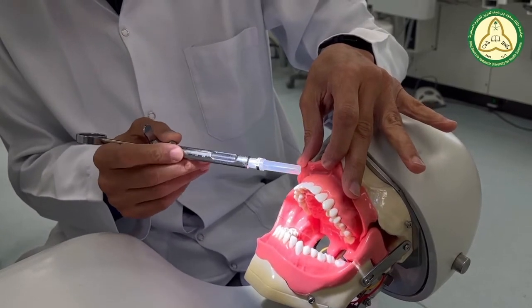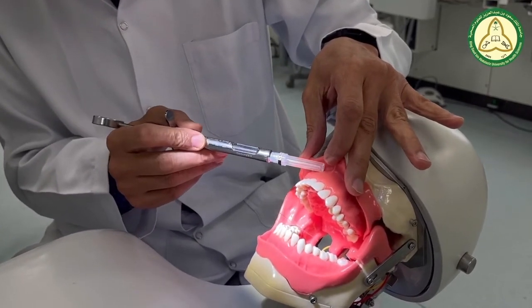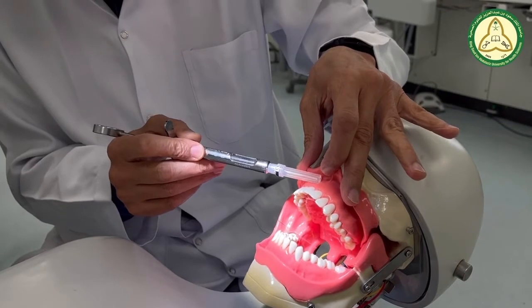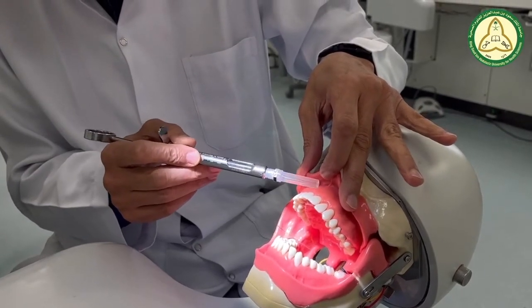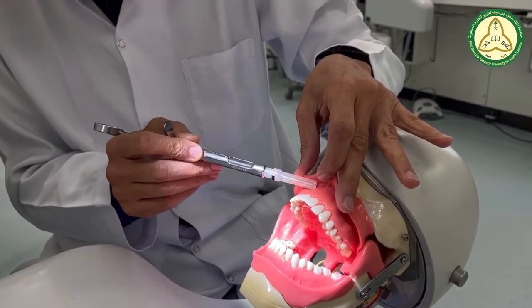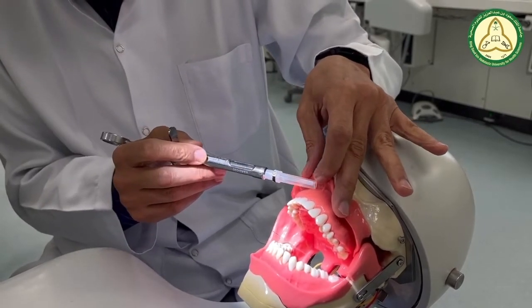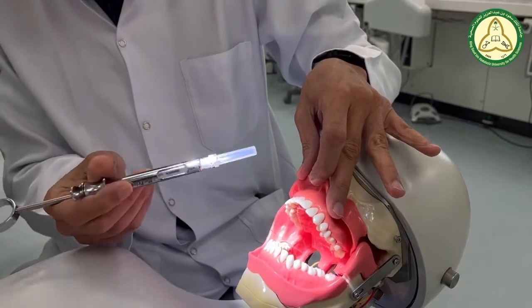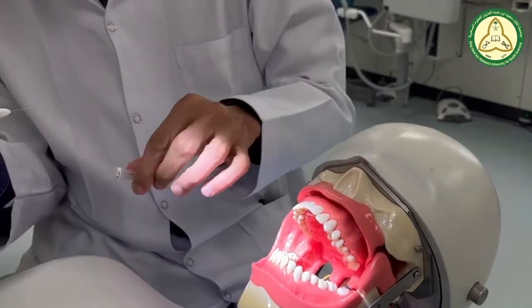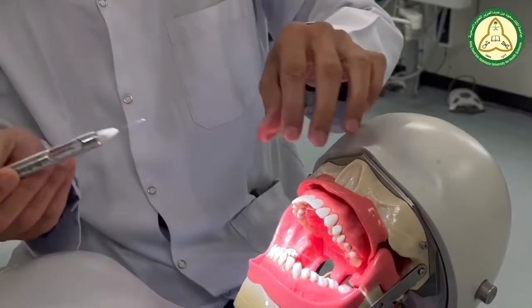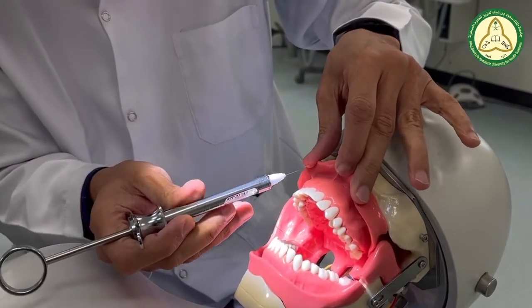My target area during field block is the apex of the tooth. The local anesthetic agent should be deposited along the apex of the tooth. And if you remember from our local anesthetic lecture, the needle should be held parallel to the long axis of the tooth.